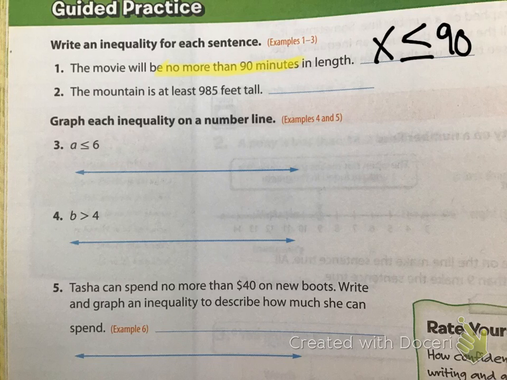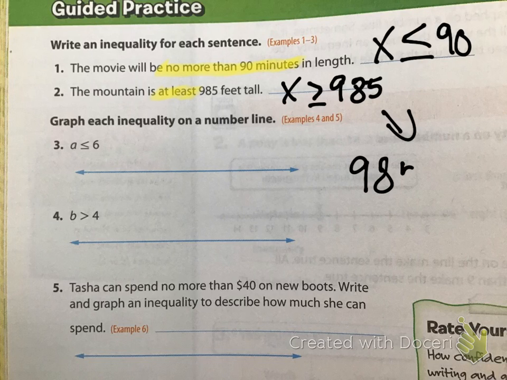Adriana, what about 2? 985 is less than or equal to x. Yes, 985 is less than or equal to x because it says at least. At least means it could be equal to. The mountain could be 985 feet tall, but it also has to be more. Adriana asked a great question. She said, does the position matter? No. This could be 985 is less than or equal to x.